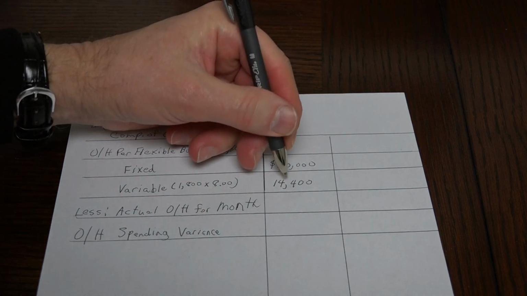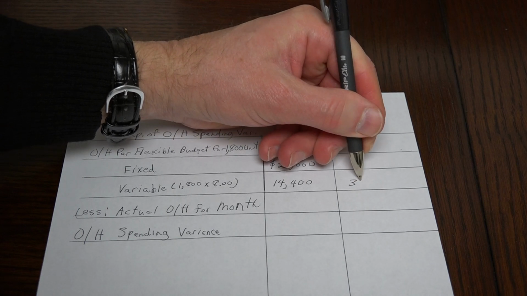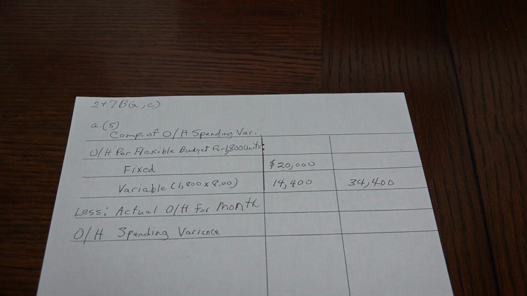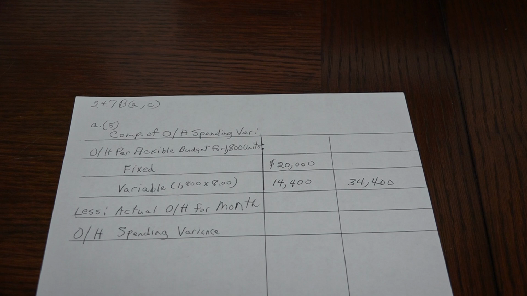So we're going to transfer the sum of these two numbers over here, 34,400, and then from that you're going to subtract the actual overhead for the month. What is the actual overhead for the month? Well, it kind of tells you right there where it says during May 1,800 desks were scheduled and produced at the following actual unit cost.